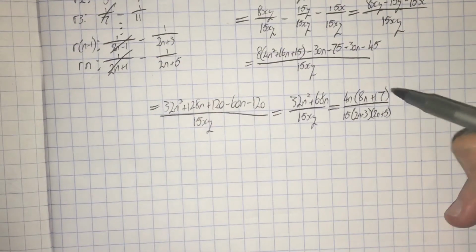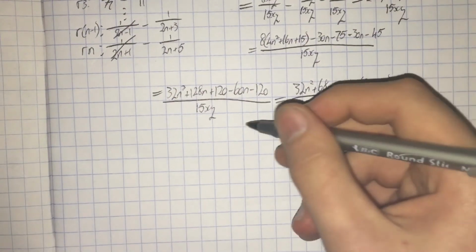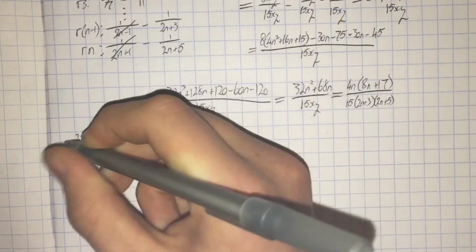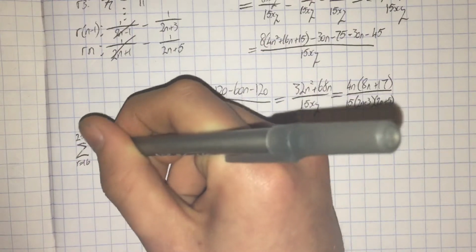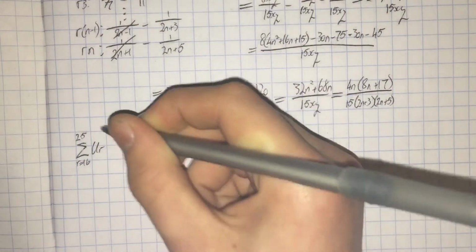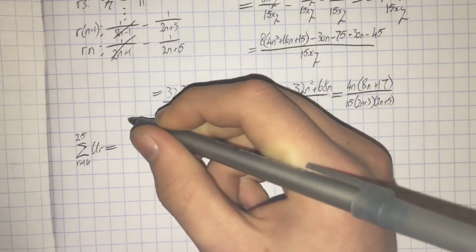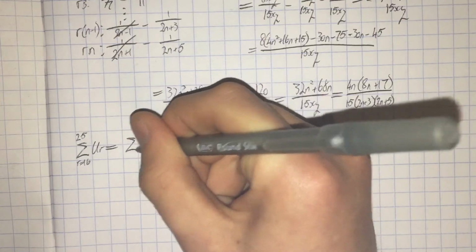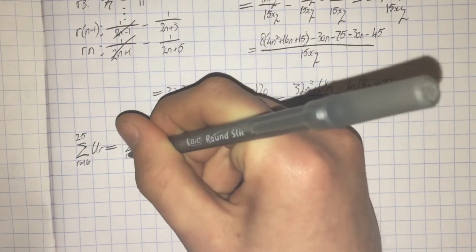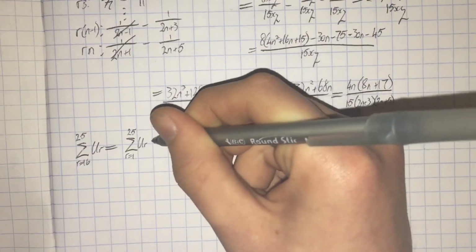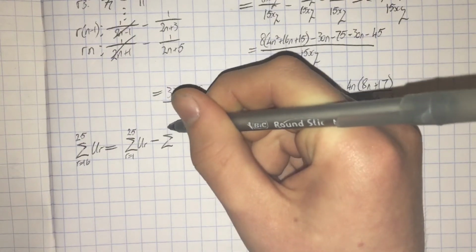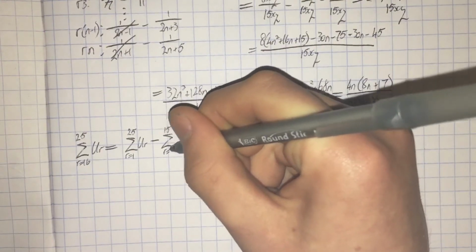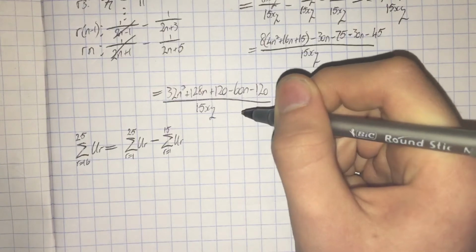So now we've got our summation to deal with, which is going up to 25 of r equals 16 for u r. Now this equals, if you remember your series, and maybe a proof by induction, this will equal summation to 25 when r equals 1 of u of r minus the summation up to 16 minus 1, so 15, when r equals 1 of u r.